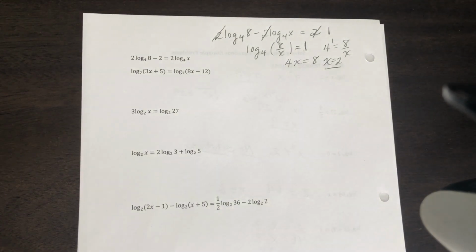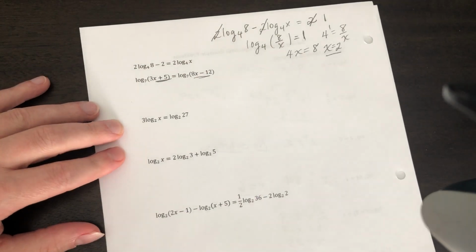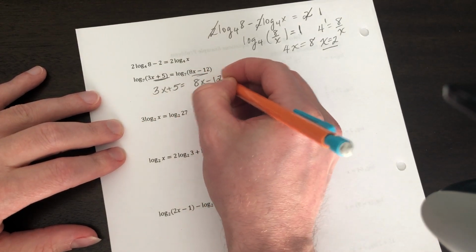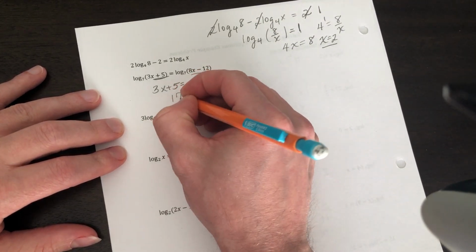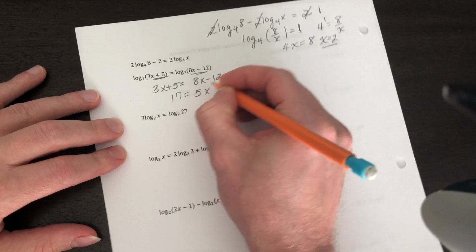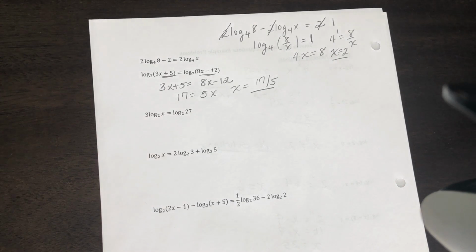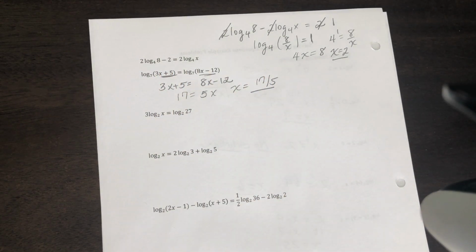Okay, now these are super easy. When you have logs on both sides and there's nothing else involved, no numbers involved, you just set the arguments equal to each other, okay, to solve. So we're going to do 3x plus 5 is equal to 8x minus 12. So I'm going to do 17 is equal to 5x. So x comes out to be 17 over 5. Okay, so we get all our x terms on one side and all our numbers on the other to solve for that. Plugging in 17 over 5, everything comes out to be positive, so we should be good to go.